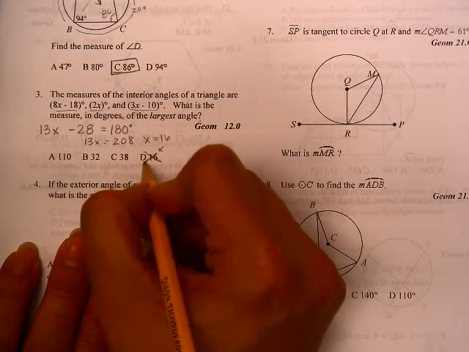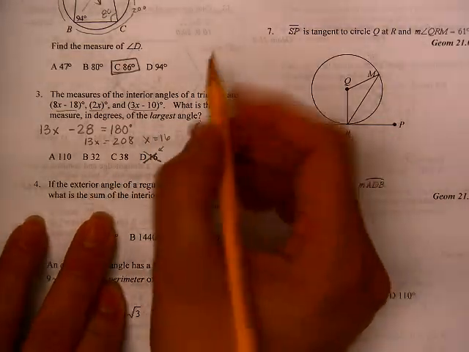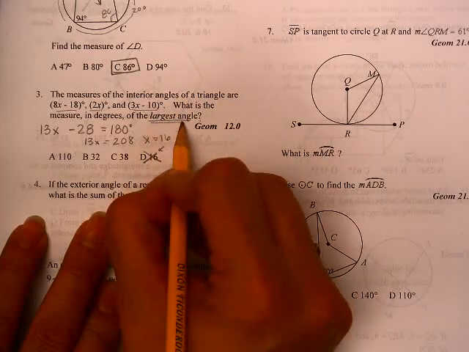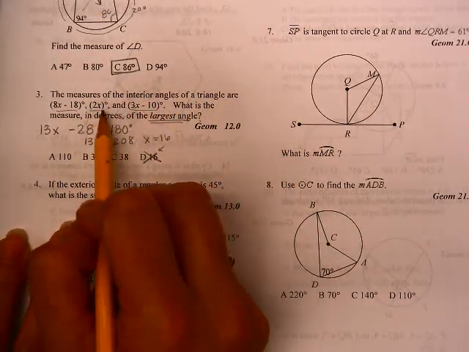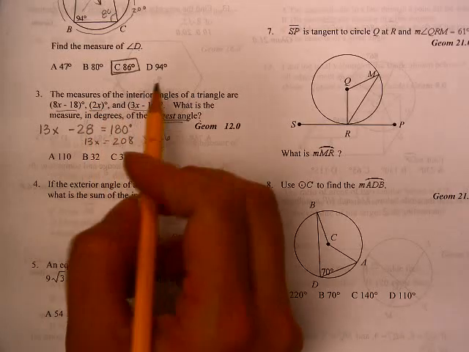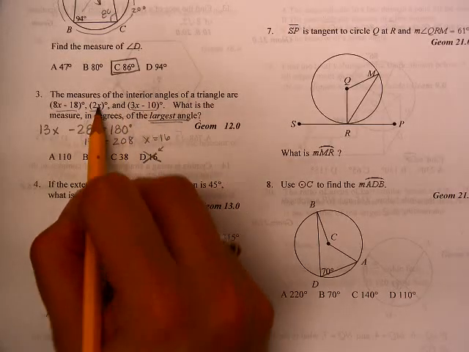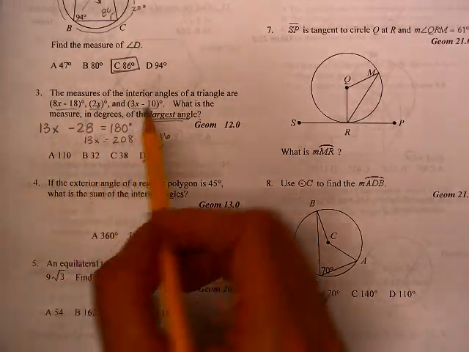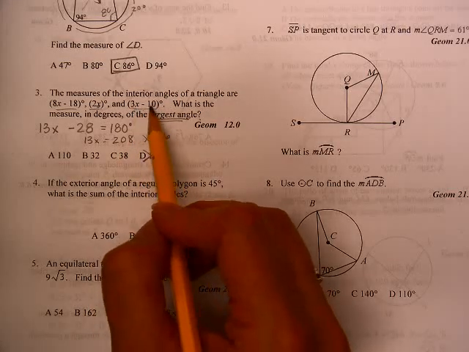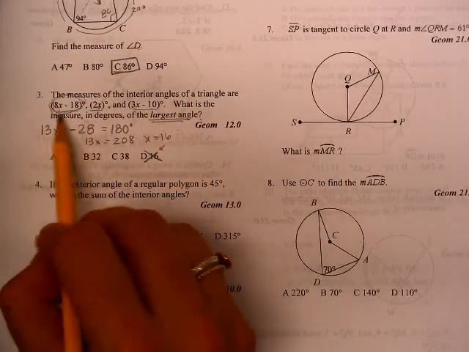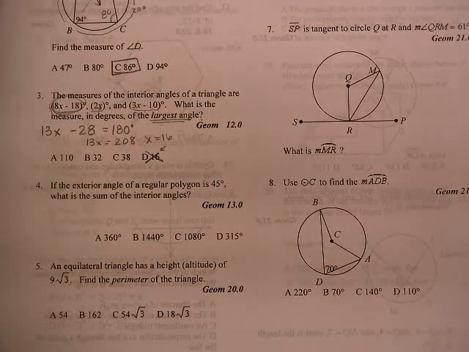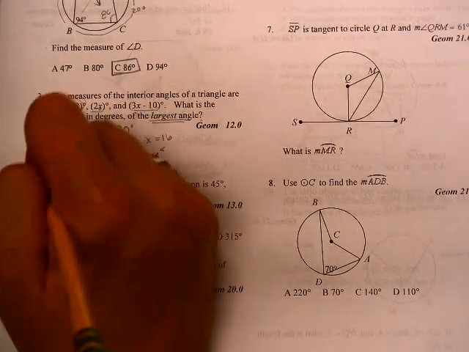Be careful, that is not the answer because it's asking for the largest angle. So looking here, let's see, this would be 32. This would be 48 minus 10, so that would be bigger, but this one looks like it's going to be the largest. So let's see, 8 times 16, and then minus 18 is 110.